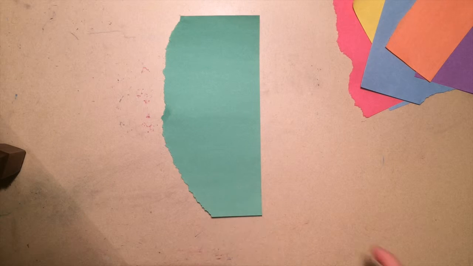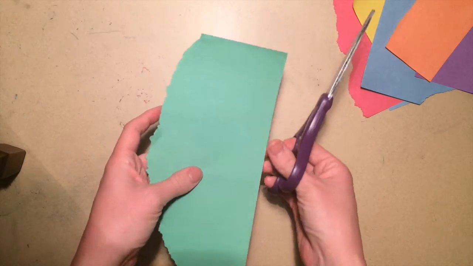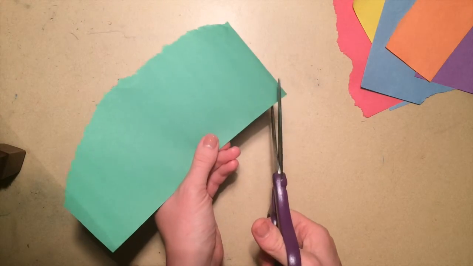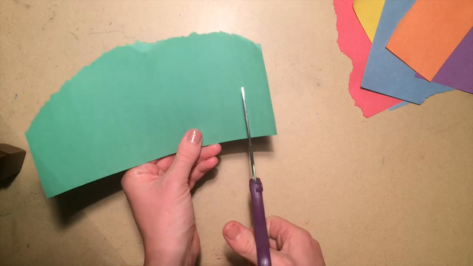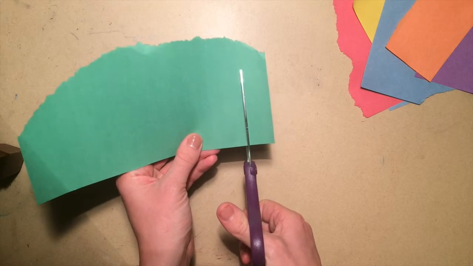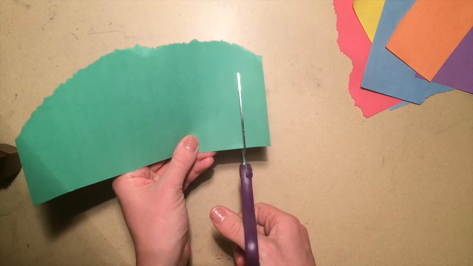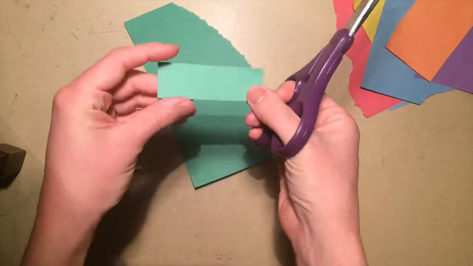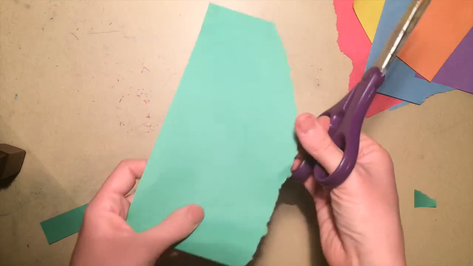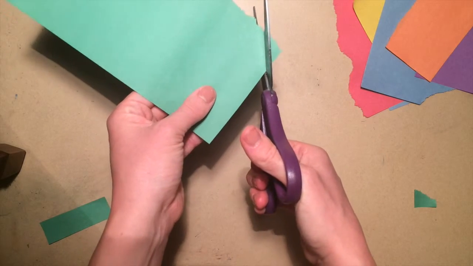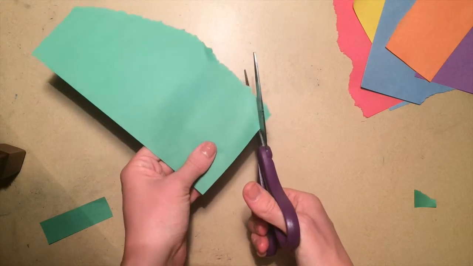First, using your scissors, you can cut out your shape if you're pretty confident in how to cut out that shape. So I'm going to cut out a rectangle. Circles are harder to do, but if you're pretty confident that you know how to cut a circle, you can go ahead and do that.